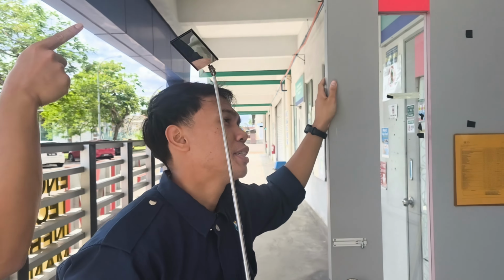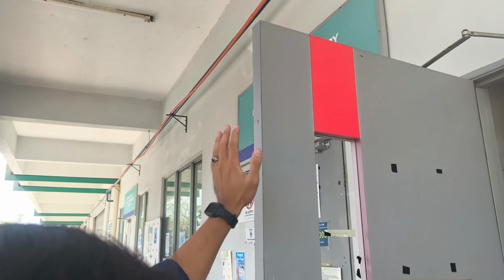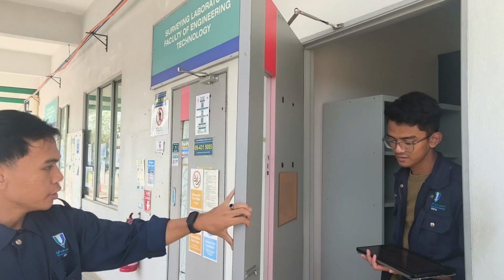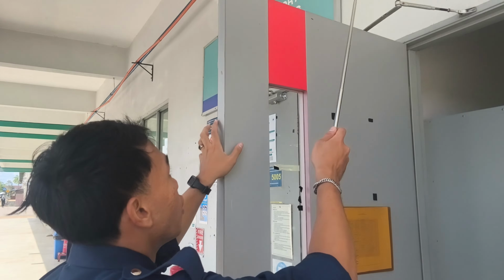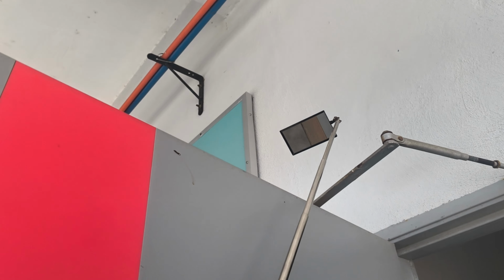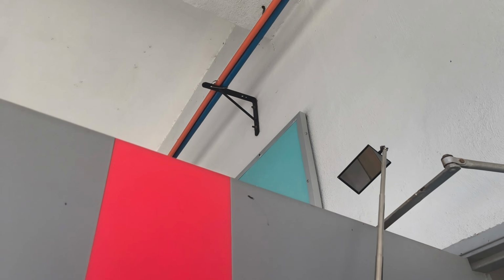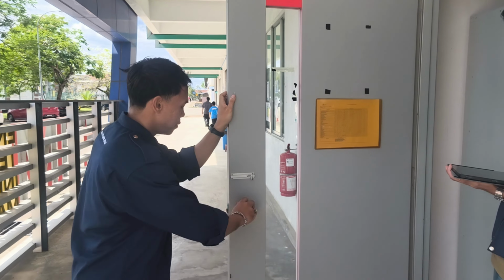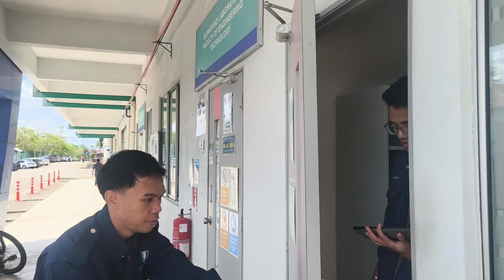So material and damage. Based on my look, there's no damage on the door. But if we look on top of the door, there is lack of material. Alright, check the functionality of the door. Lock.